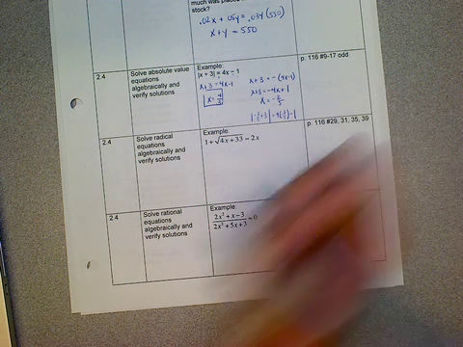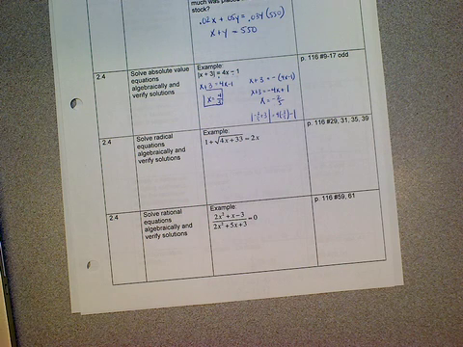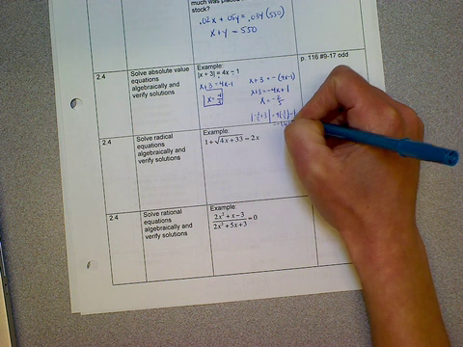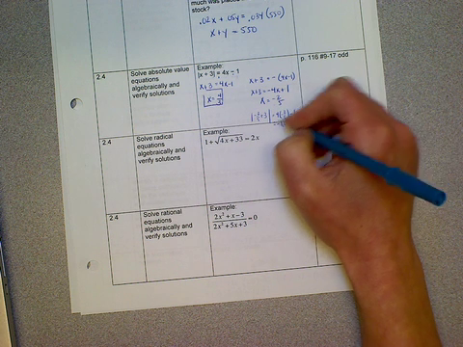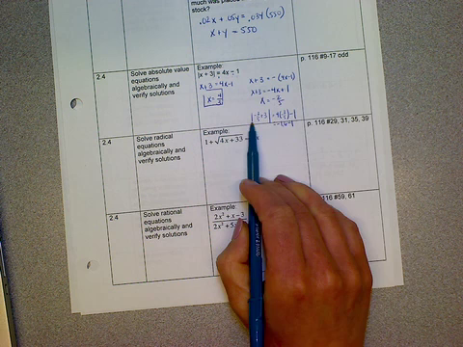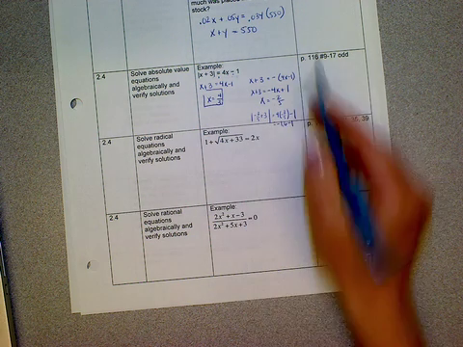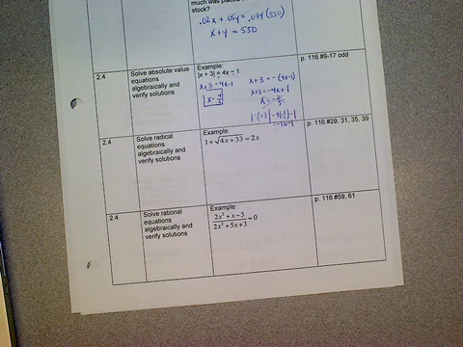I could crunch numbers. 4 times negative 2/5 is going to give me a decimal, negative 1.6, but I also know it's negative 1.6 minus 1. This is a negative number. I cannot take the absolute value of something and get a negative number as the result. This guy is scratched. It's called an extraneous solution.